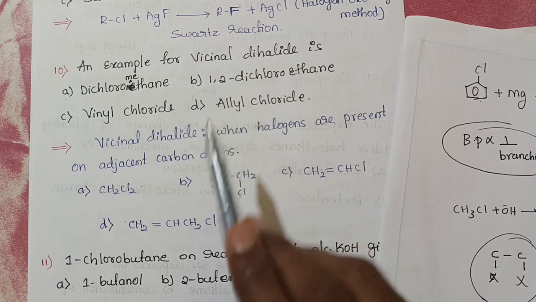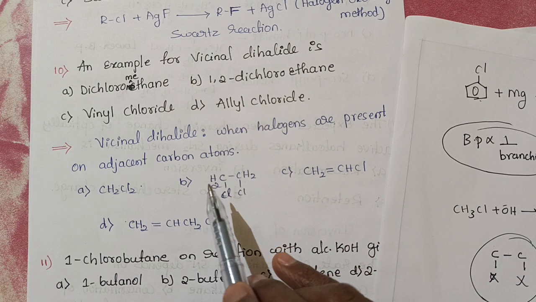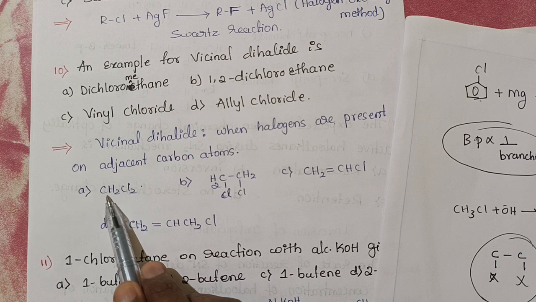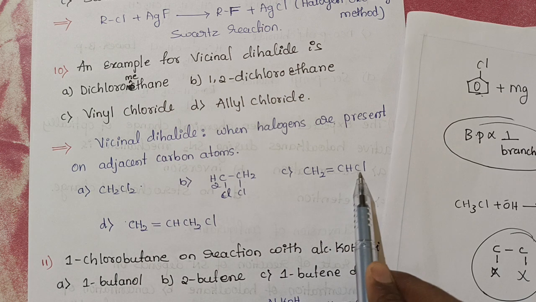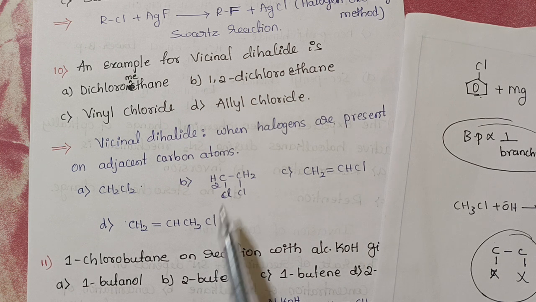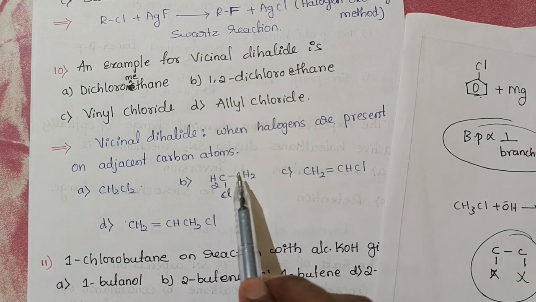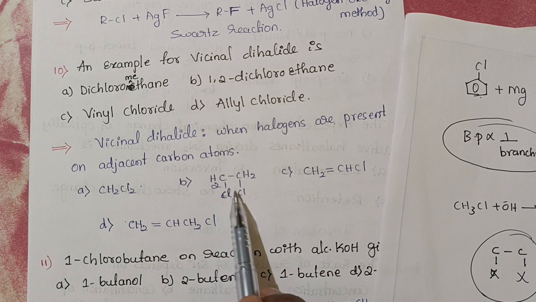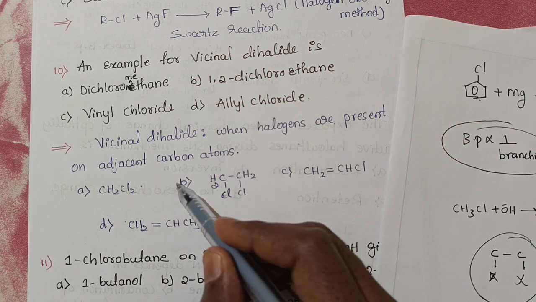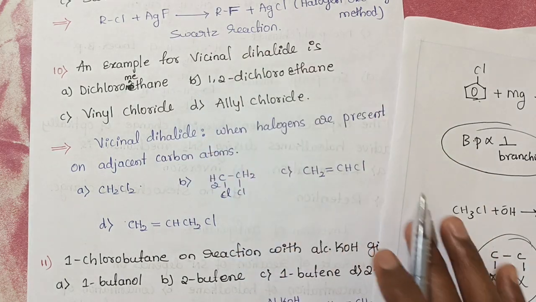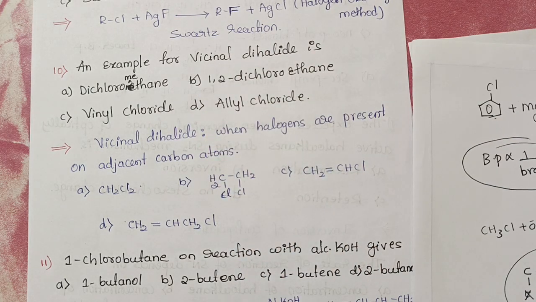Vicinal means when the halogens are present on adjacent carbon atoms. So here these halogens are attached to only one carbon atom. Here also this chlorine is attached to one carbon atom. Clear? Here also one chlorine is there. But we want halogens present on adjacent carbon atoms. So therefore the correct answer is B. 1,2-dichloroethane is an example for vicinal dihalide.